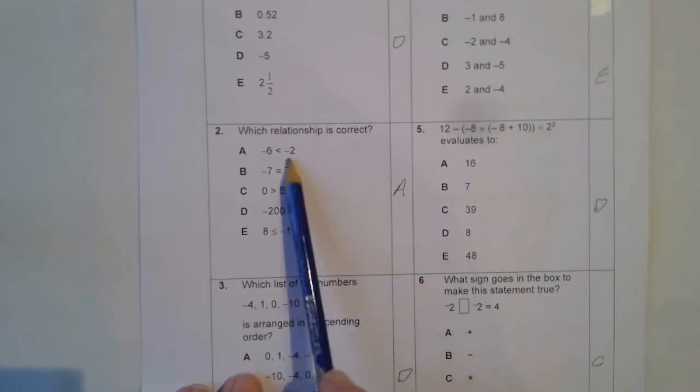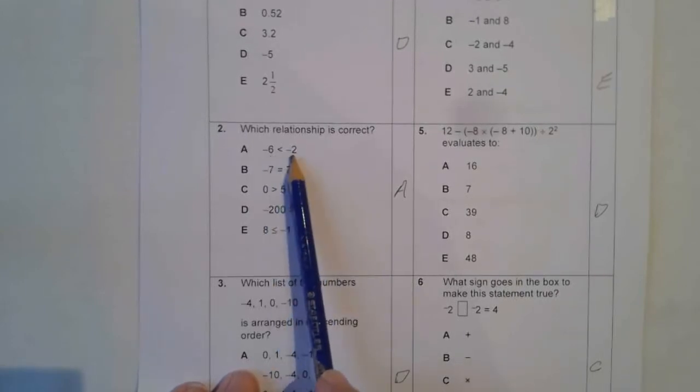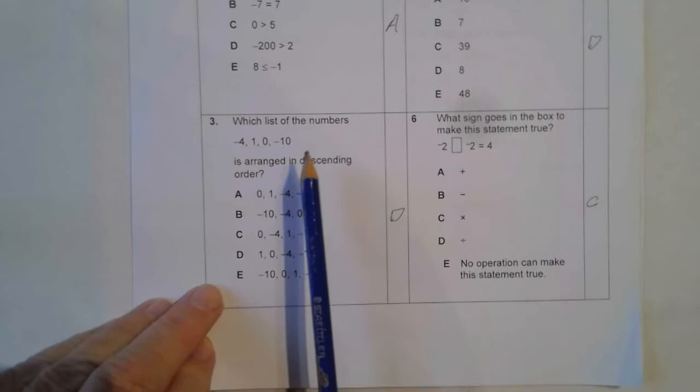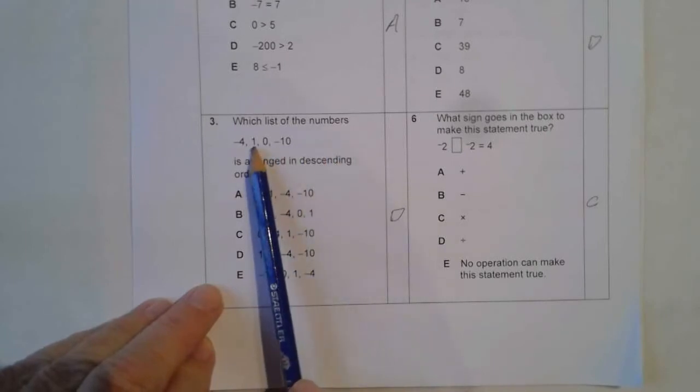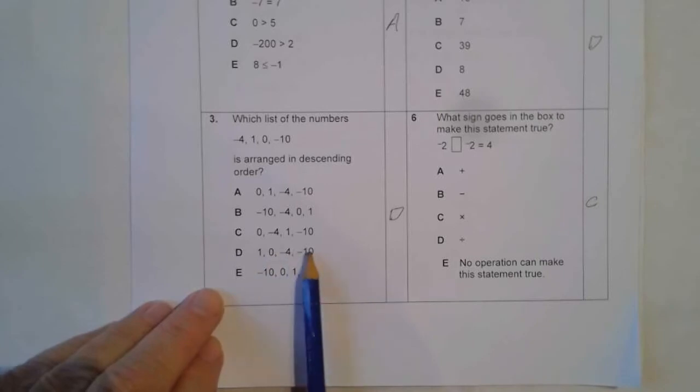Then which relationship is correct? The point always points to the lower number, so -6 is less than -2. The answer is A. Which list of numbers is arranged in descending order? That means to start from the highest one. The highest one here is 1. So 1, 0, -4, -10. Answer has to be D.